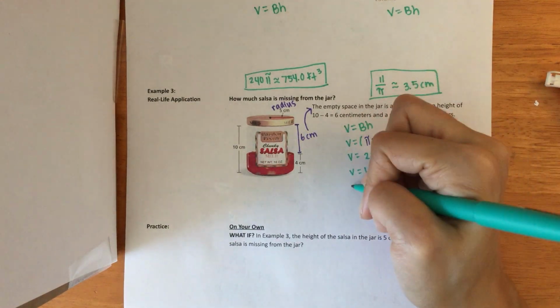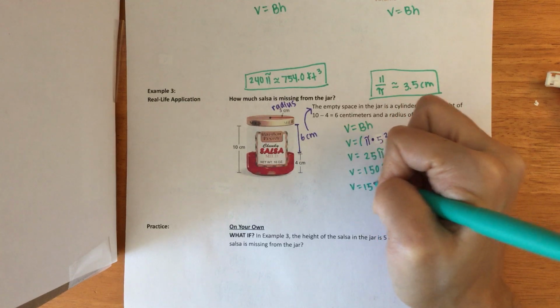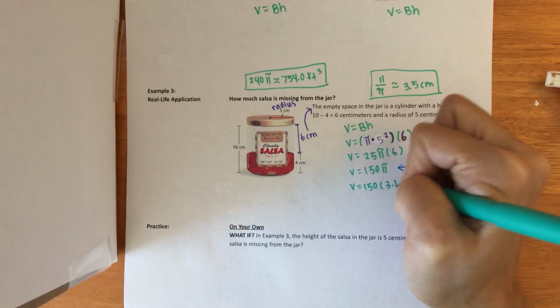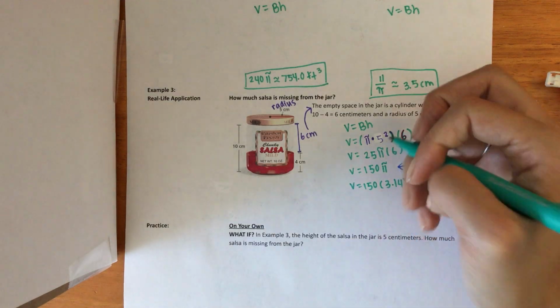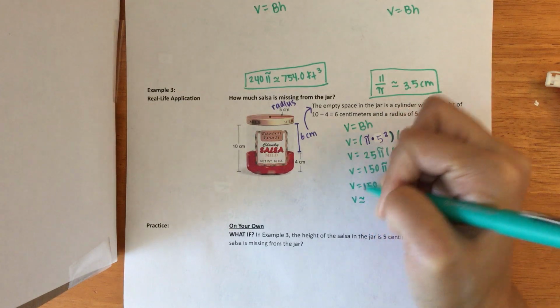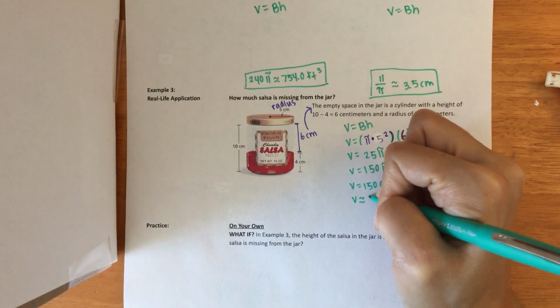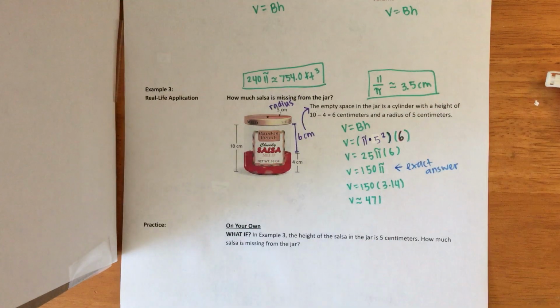But if I put that in my calculator, I'm going to take 150 times 3.14. And when I input that into my calculator, 150 times 3.14, I'm going to get 471.